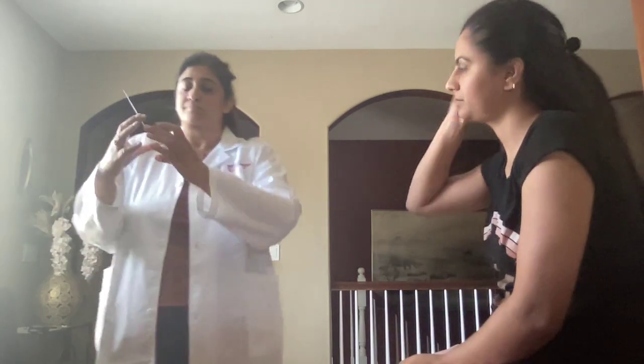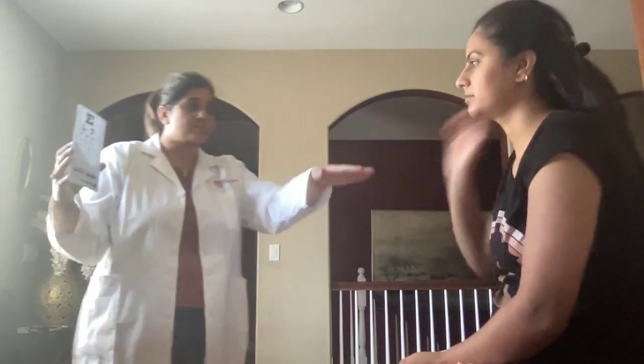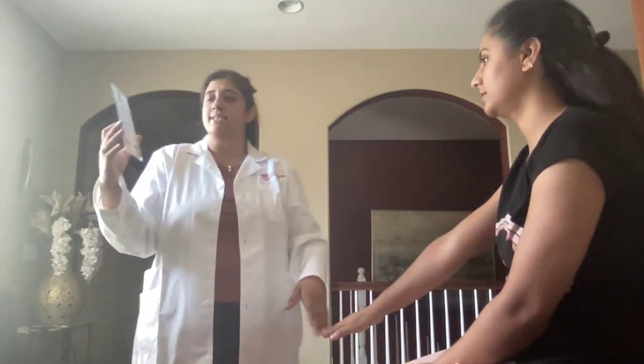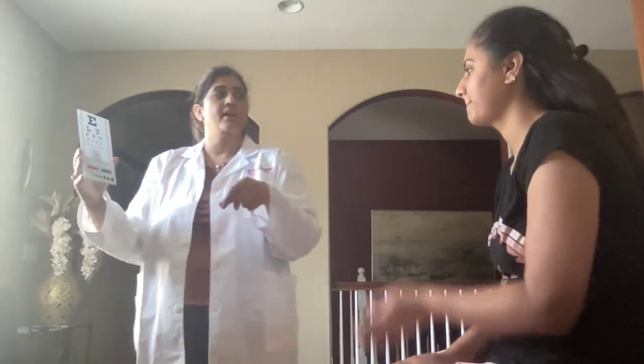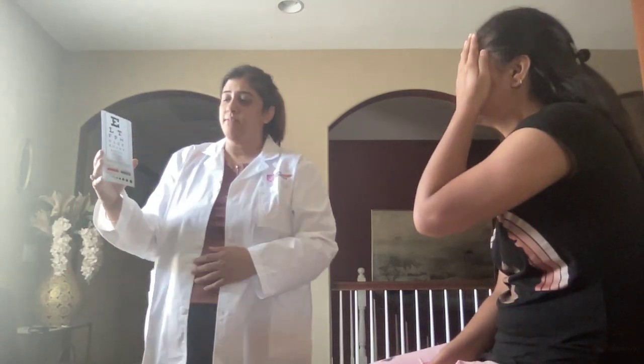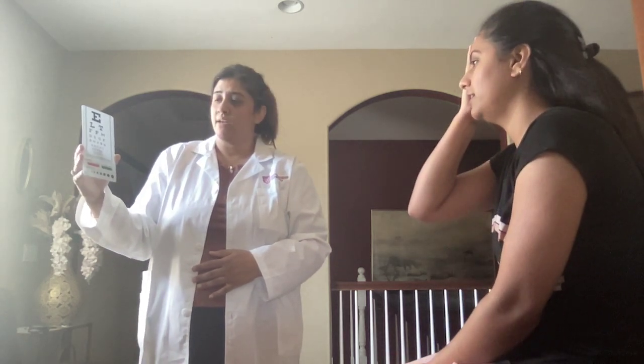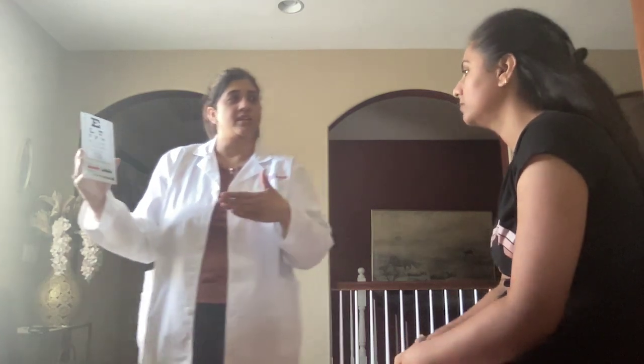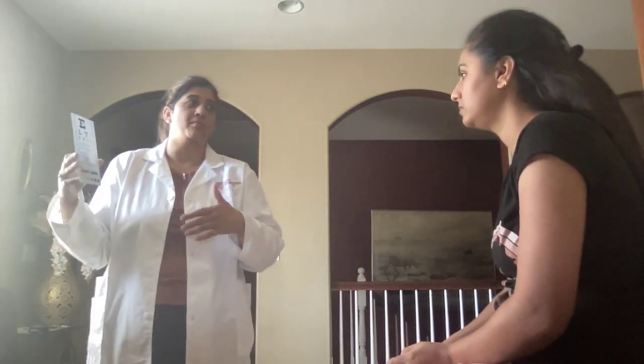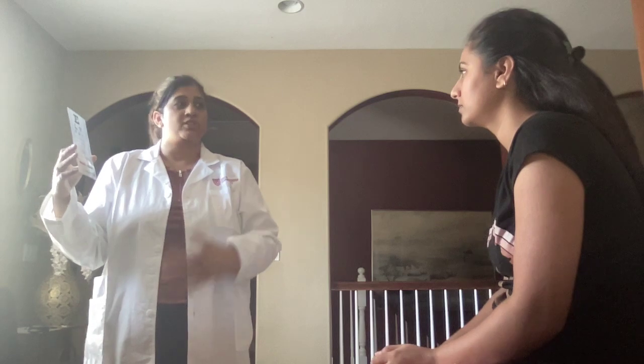At a distance of about 6 feet, this is called a pocket Snellen chart. I'm going to have you cover one eye and read the bottom line. LTFPH. Okay, cover your other eye. Read LTFPH. Okay, with both eyes. LTFPH. So your vision is 20/20. The top number indicates the distance at which the patient reads the chart, and the bottom number is the distance at which the normal eye would read. So your vision is 20/20.